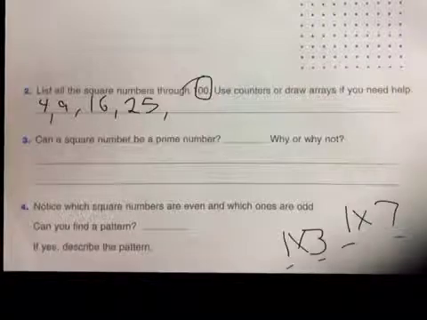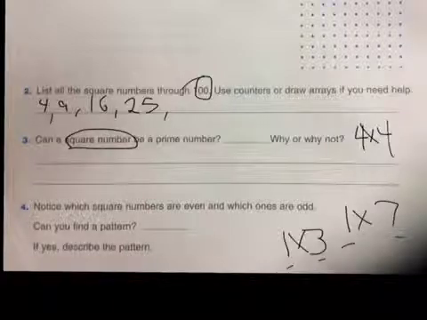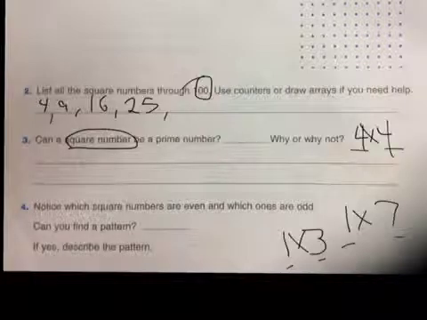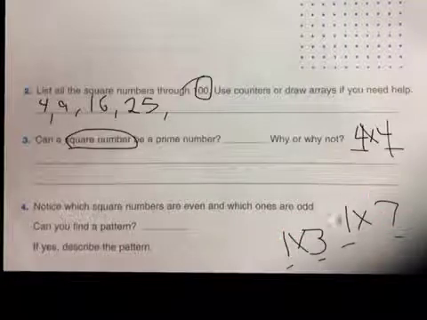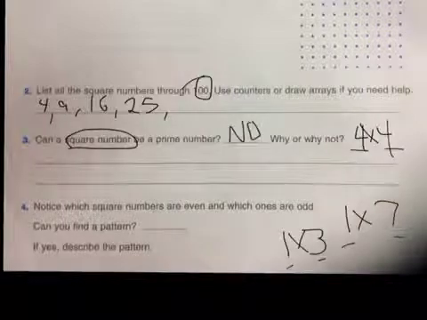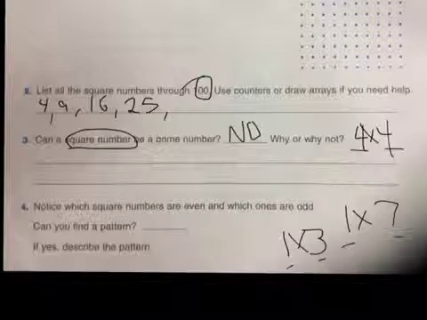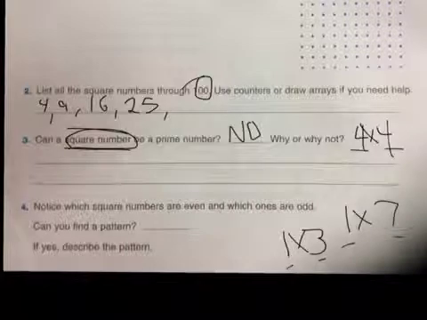But a square number would be something like 4 times 4. Okay, that shows that there are more factors than just the number and 1. As we have here, just the number and 1, just the number and 1. So, no, it cannot be a prime number, because they are squared. Remember, it makes a square, so there are more factors to it.